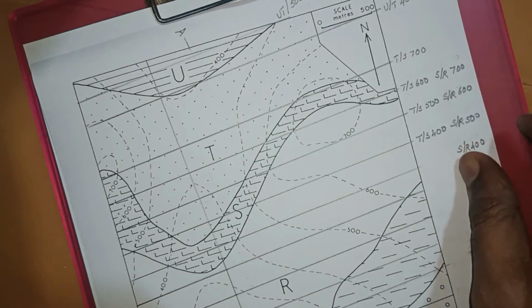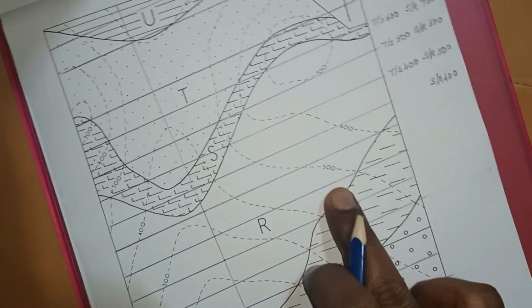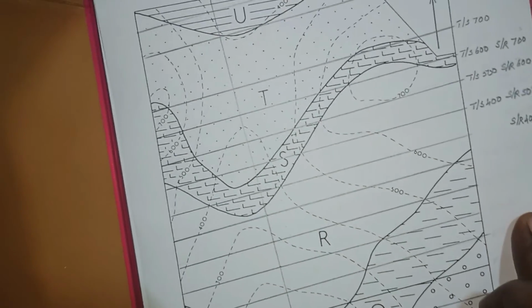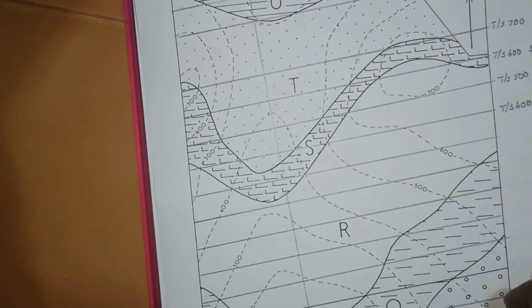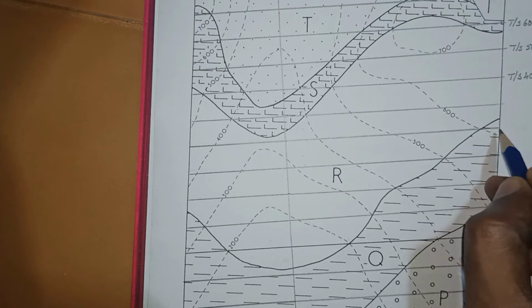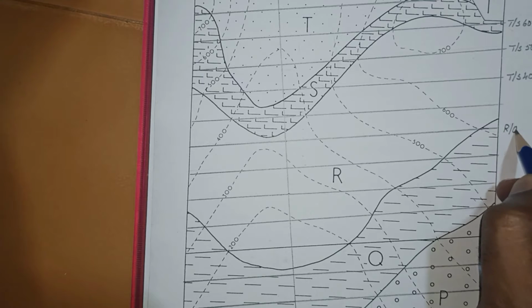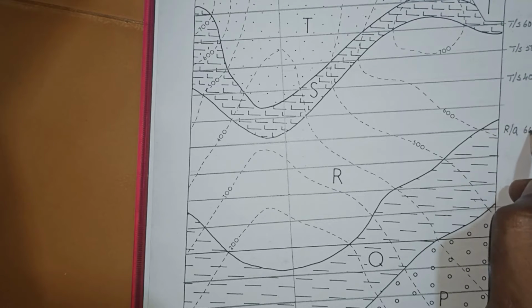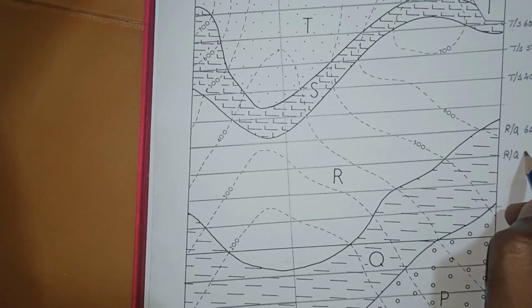If you come down further, for this boundary Q and R, R bar Q, this represents 600. This one R bar Q 500.